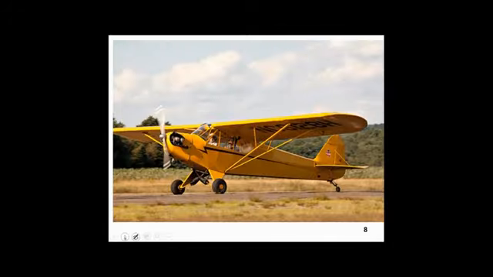Okay, next is landing gear. So conventional landing gear versus tricycle landing gear. Let's take a look at this. This is a J3 Cub. It's a really early Piper from the 1930s. They made them for decades and decades and decades.